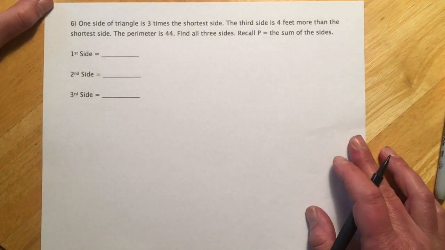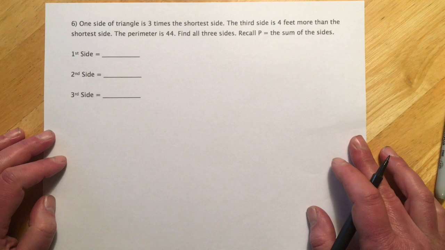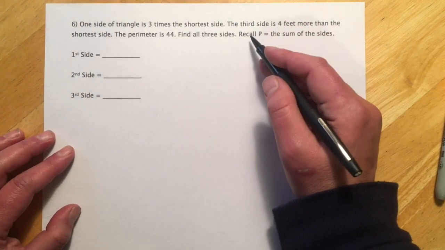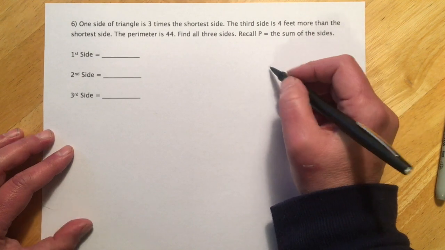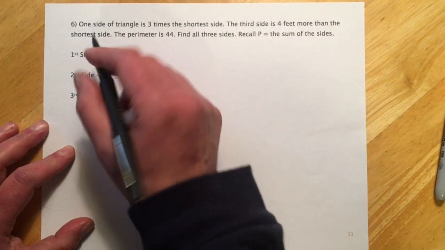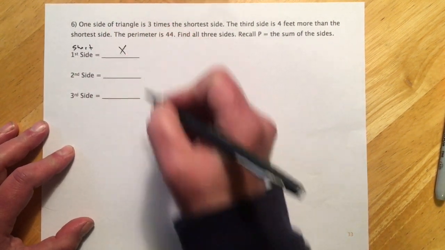So number 6 goes, one side of a triangle is 3 times the shortest, the third side is 4 more than the shortest, the perimeter is 44, find all 3 sides. And then for perimeter of a triangle, we just add up the sides is all. So this first side, I'm going to let that one be the short one. I'm just going to call it x.